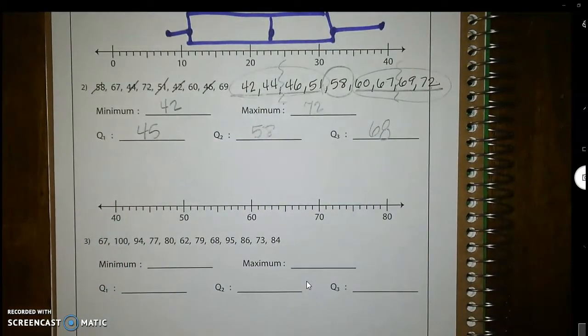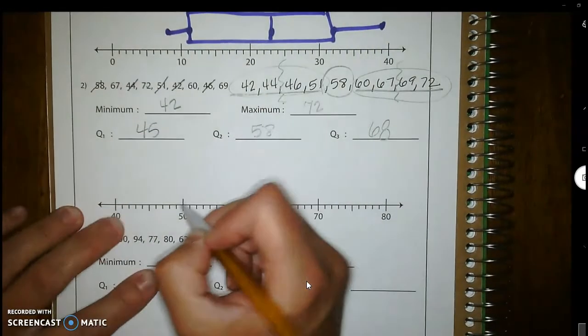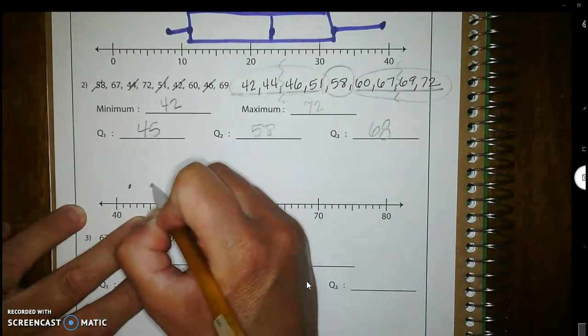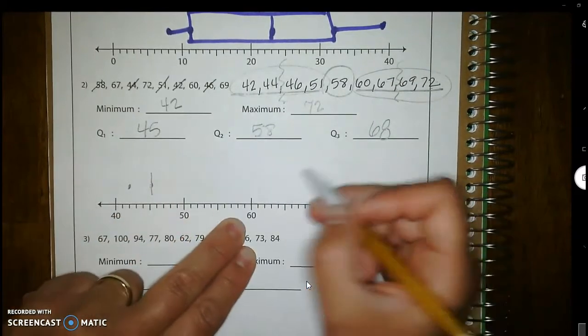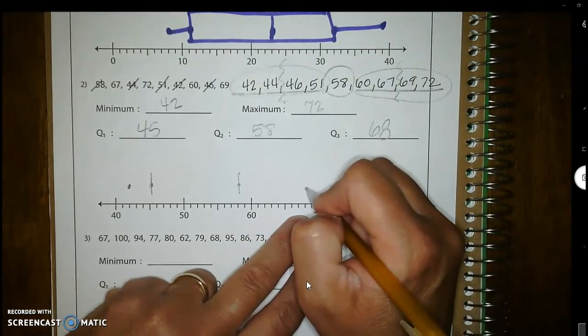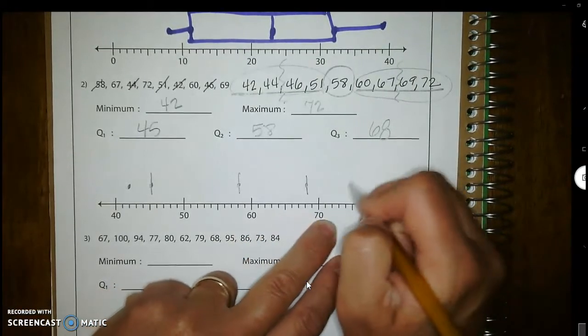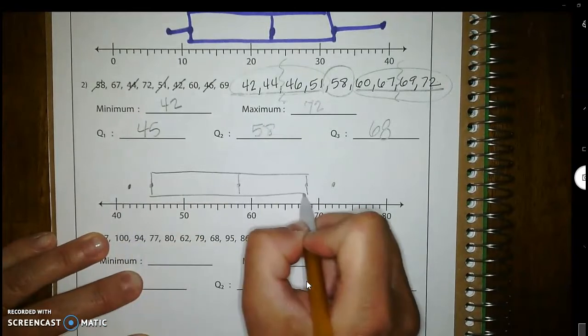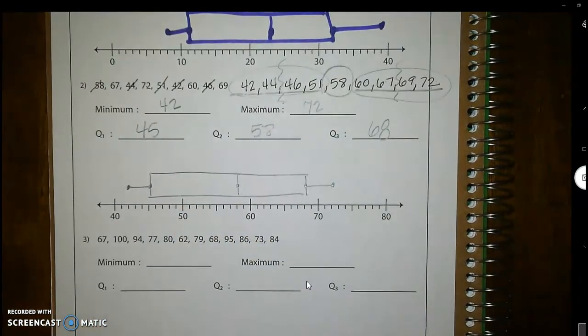And I'm just going to go put those dots on my paper. So here we go. 42, 45 gets a line. 58 is going to be another line. 68 is a line, and 72 is the end of my whiskers. I can just draw this box, draw those whiskers.